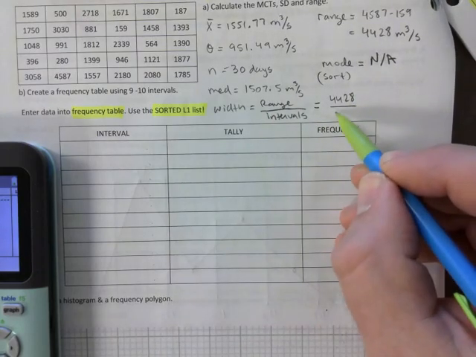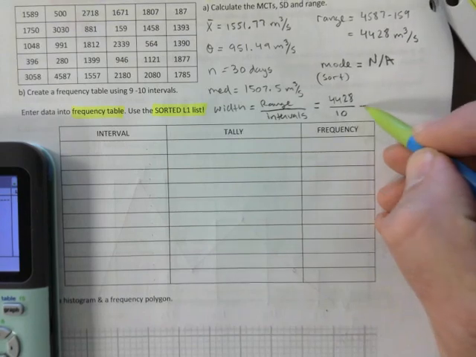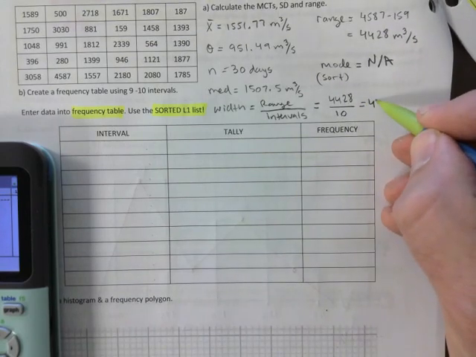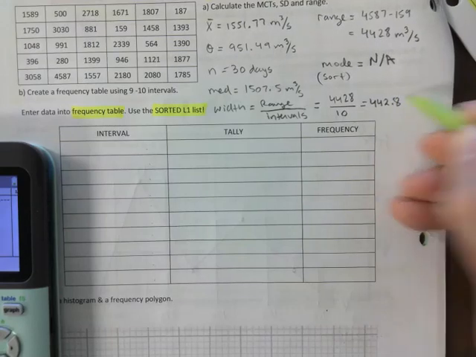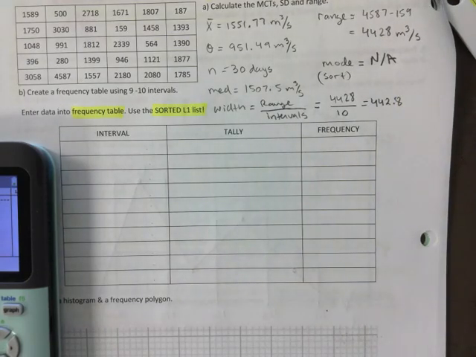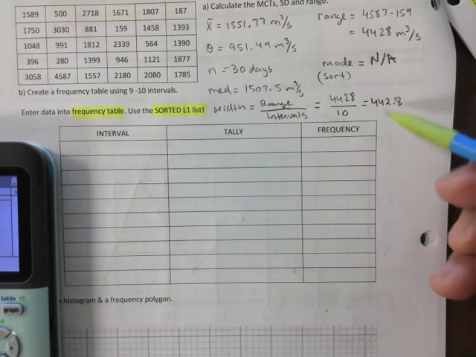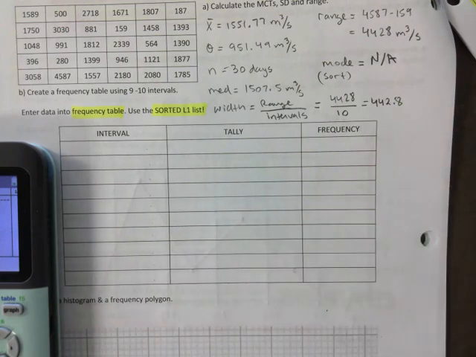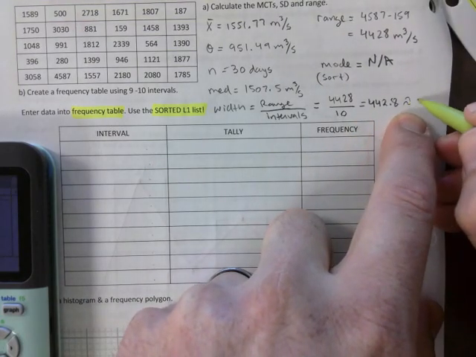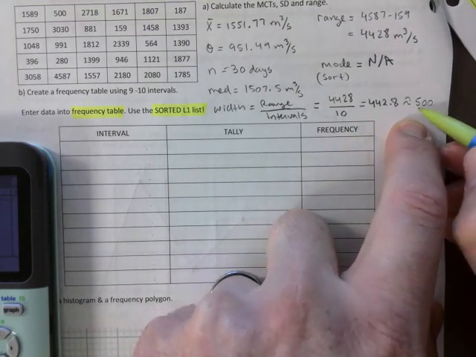We're going to divide it by 10. And so that is 442.8. I don't like that number. This is just kind of to guide us. We're going to go with 500. Brackets of 500, okay? Because we got 400 and something, 440. To make life easier, we're going to go 500.